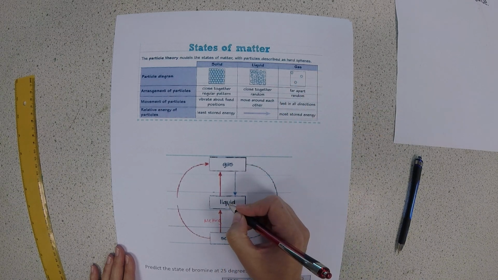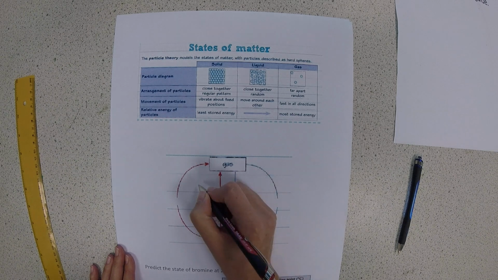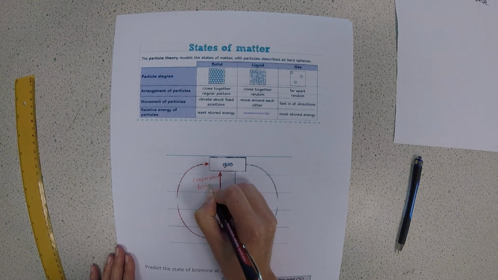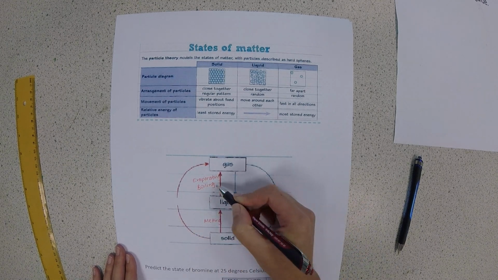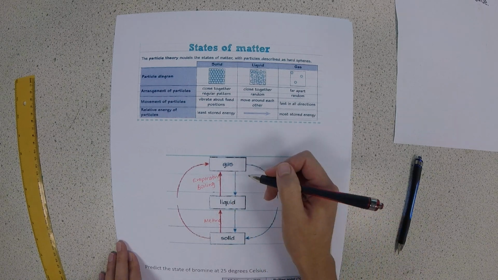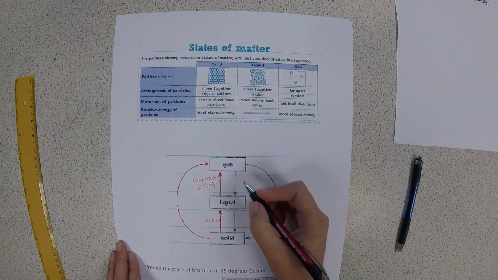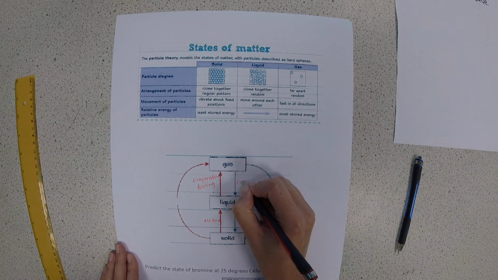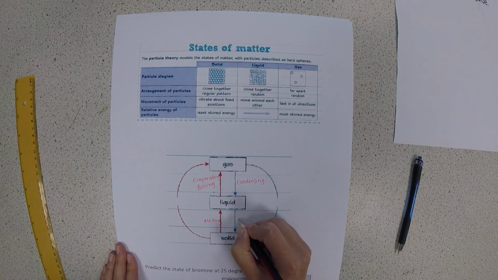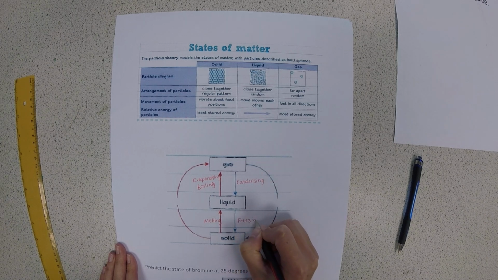If you heat the liquid further, you give it even more energy, it will evaporate, or you could say boiling. Giving it even more energy, it turns straight to a gas. If you go the other way and you cool them down, a gas to a liquid is condensing, and a liquid to a solid is freezing.